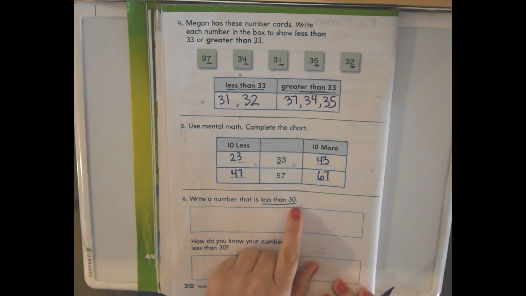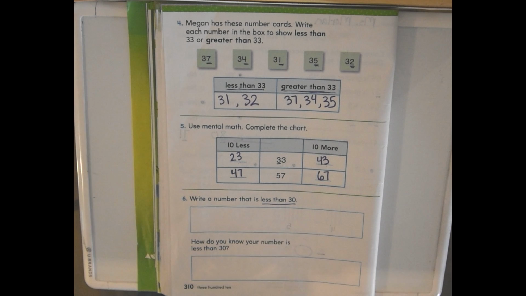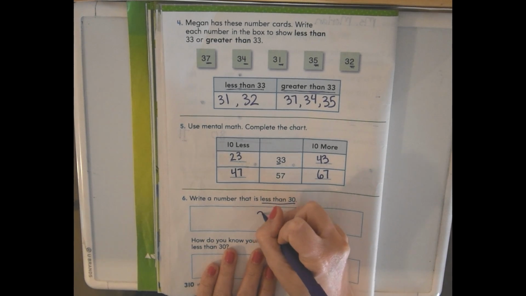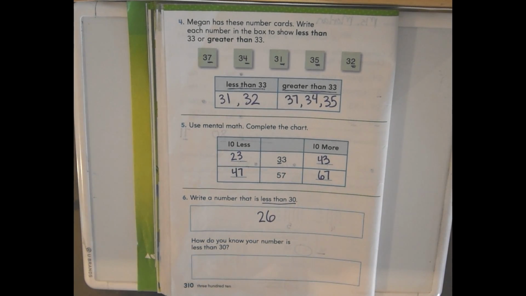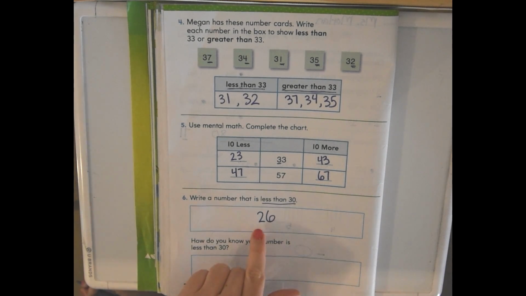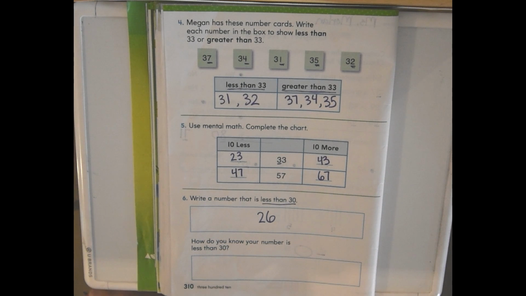And because 30 doesn't have any ones, we know that the number must have a lesser amount of tens. So I'm going to do the number 26. That's the number I'm going to use. And I know it's less than because it has less tens. It has 2 10s and 30 has 3.